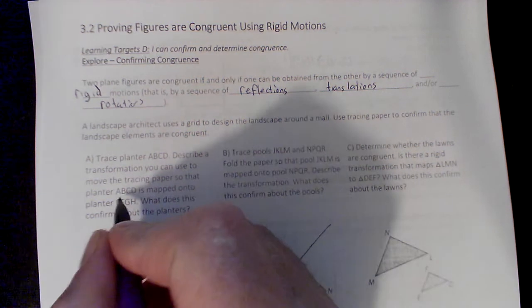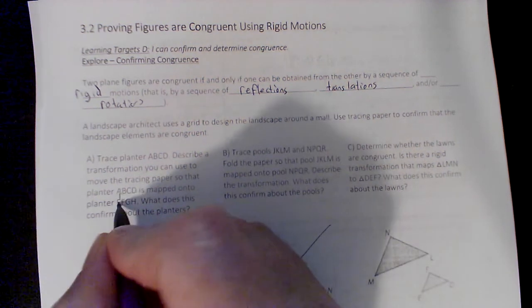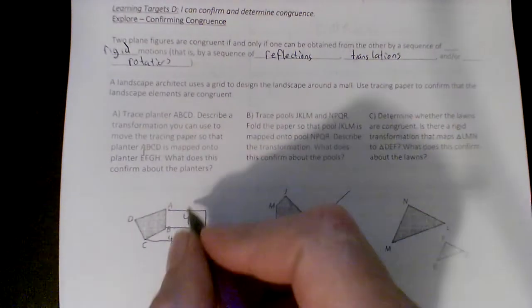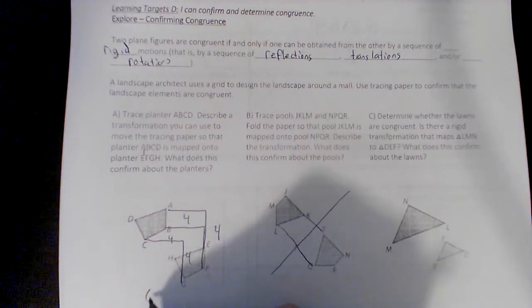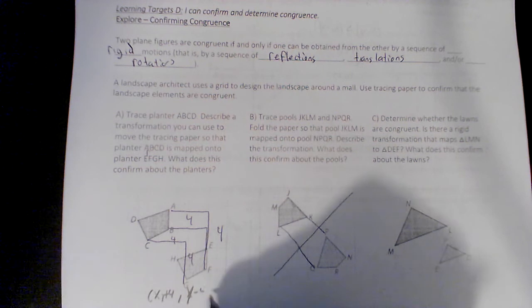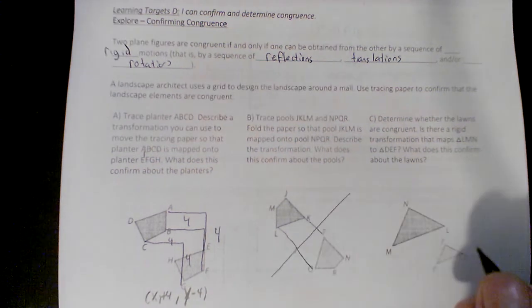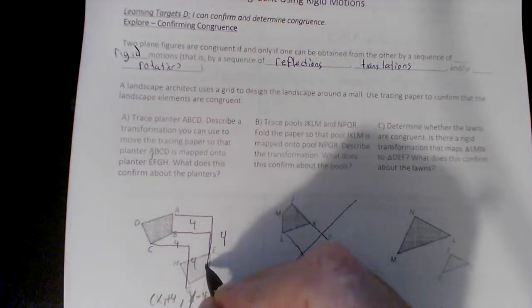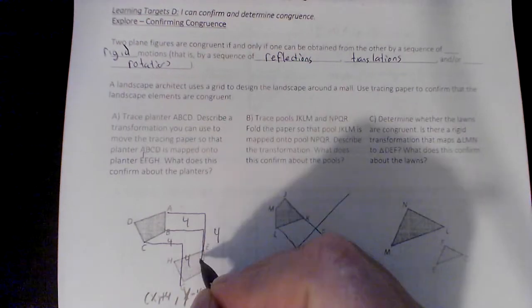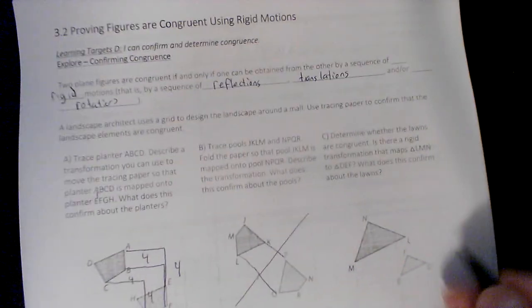So we have to move. You have to do it by corresponding parts. So A has to go to E, B has to go to F, C has to go to G, and D has to go to H. And if you look, it's just a translation, right? It's 4 to the right and then 4 down, right? So all the X's are added to 4 and all the Y's are also subtracted 4. So we go right 4, down 4, translation.